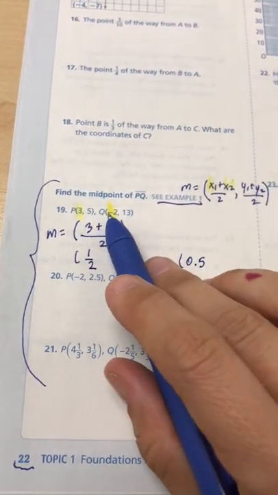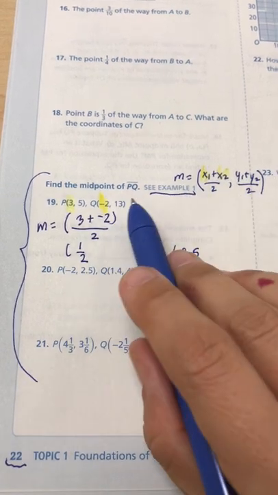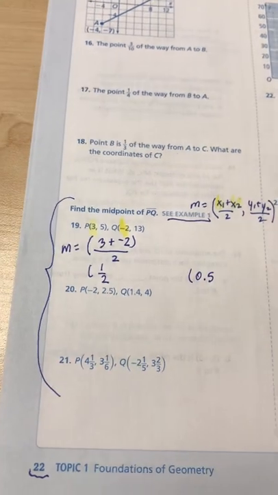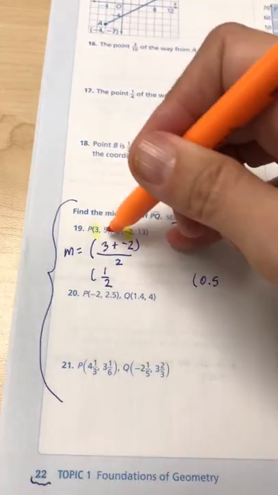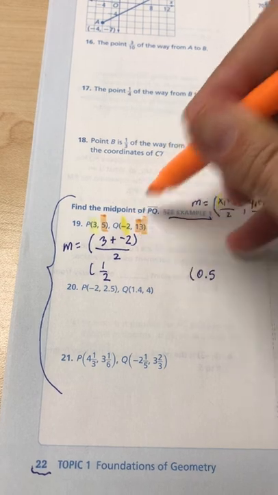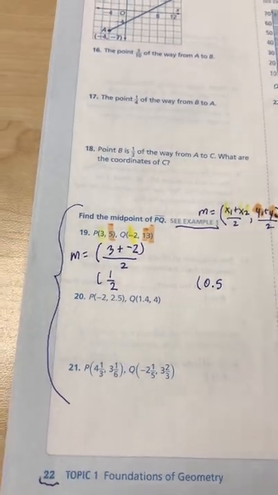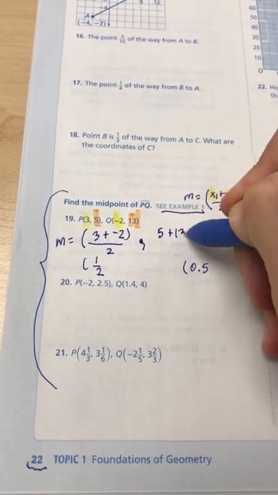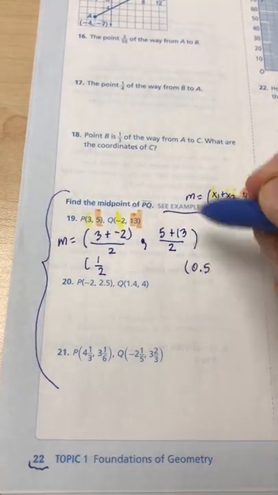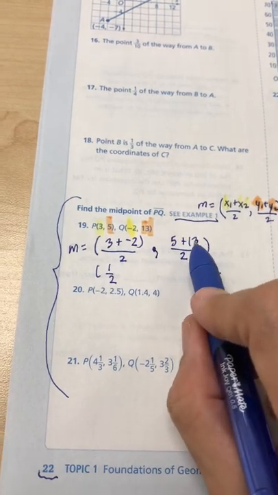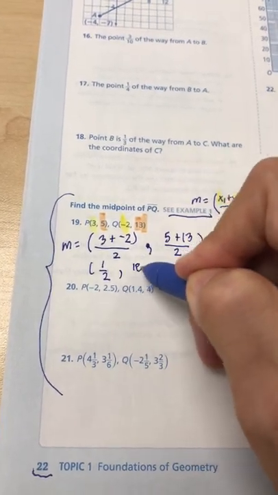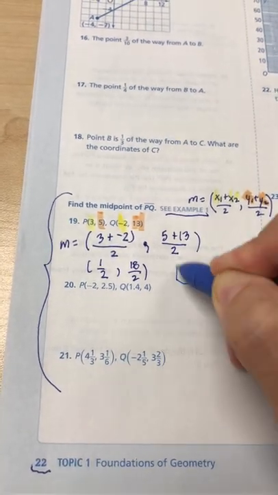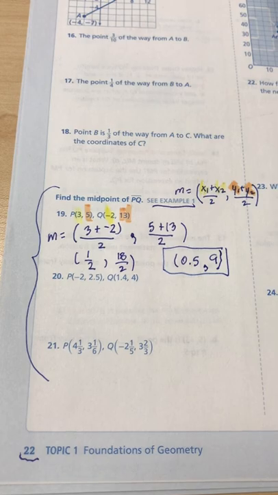Now let's look at the y values. So the y values, I'm going to add 5 and 13. Some students like to stop highlighting. Other students are like, yeah, I like to keep highlighting. So the y values are 5 and 13. So I'm going to add them up and divide by 2. So 5 and 13 would be 18, and half of 18 should be 9. Okay, hope that's right.